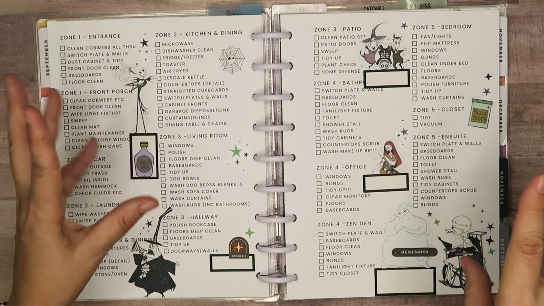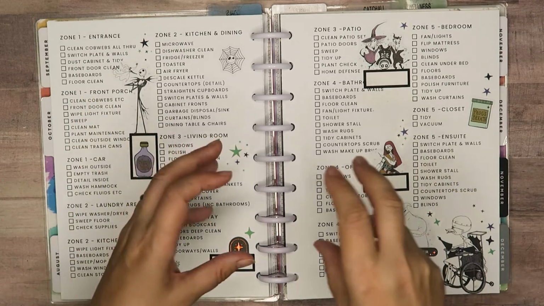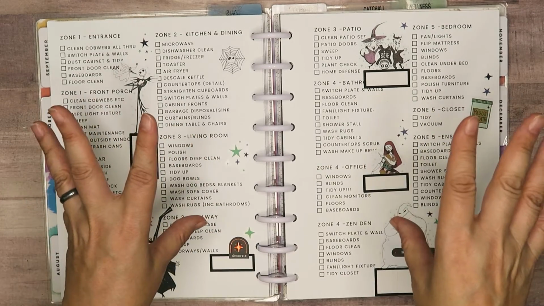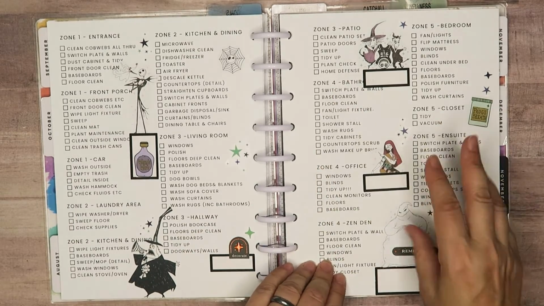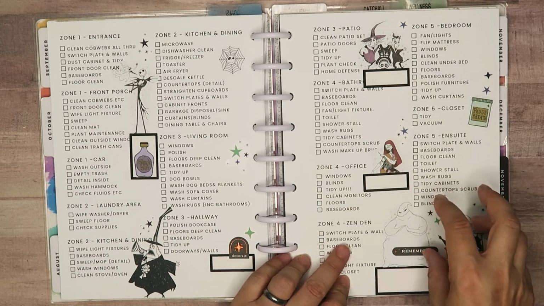It's like vacuuming. I don't just vacuum one room. I'll vacuum the whole house, but I deep clean vacuum one room at a time. So like one zone at a time.